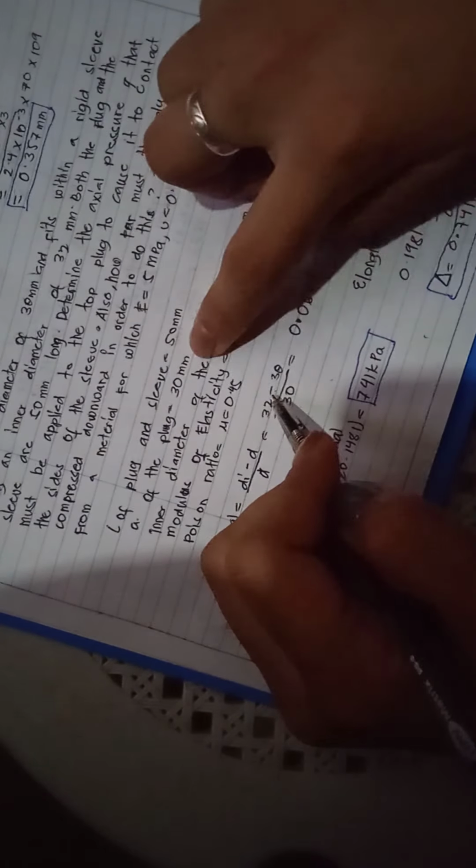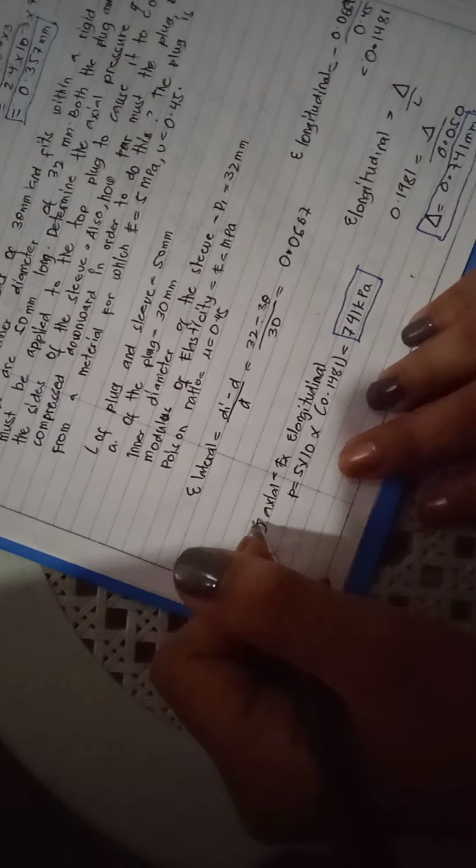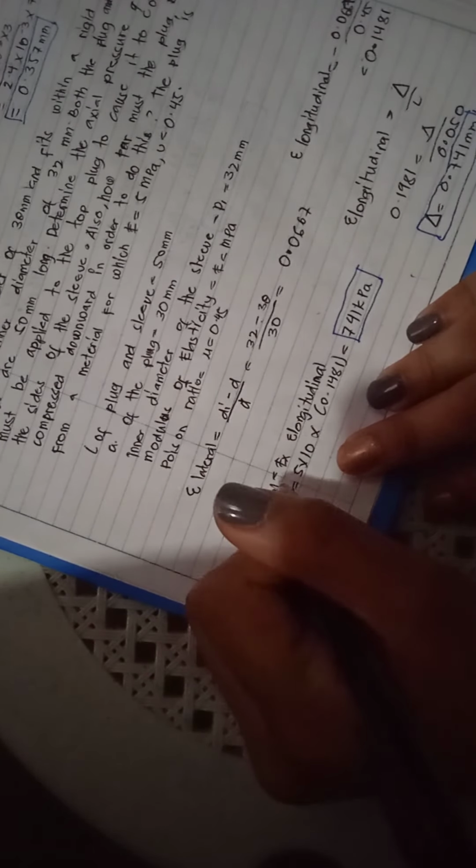So, lateral strain is equals change in d over d. So, dito, sinolve po natin, 32 minus 30 mm over 30 equals 0.0667.